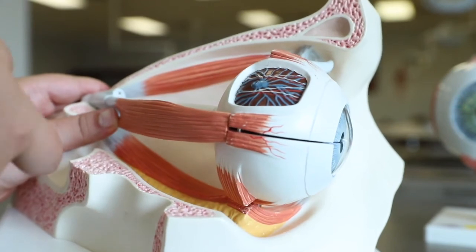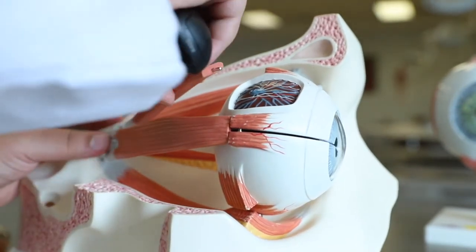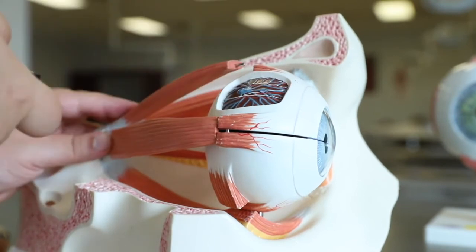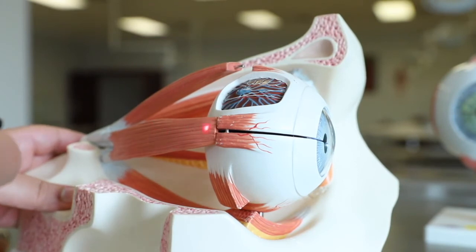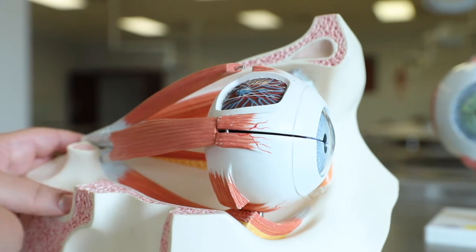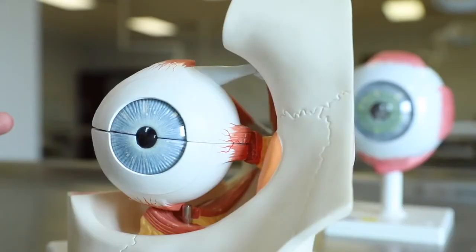The medial, the inferior and the superior rectus are innervated by the oculomotor, and the lateral rectus is innervated by the abducent. The abducent, trochlear and oculomotor nerves have to work together at the same time to control the movement of the eyeball.